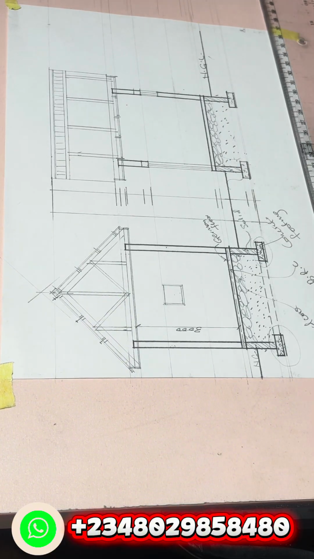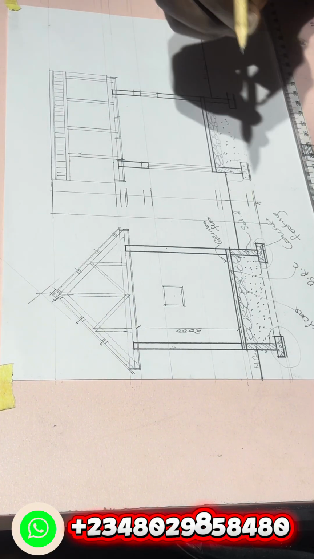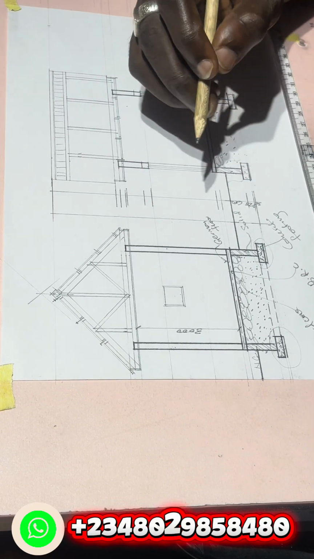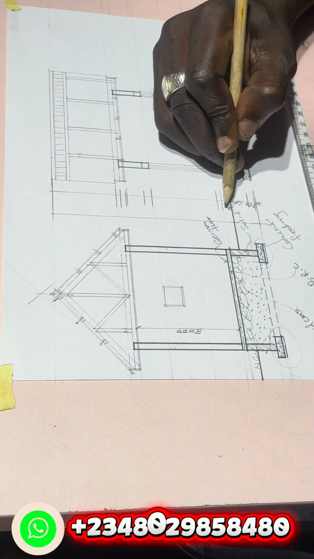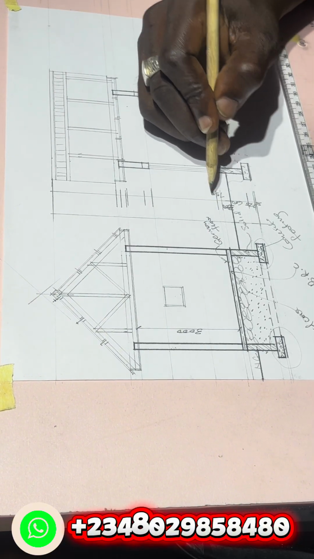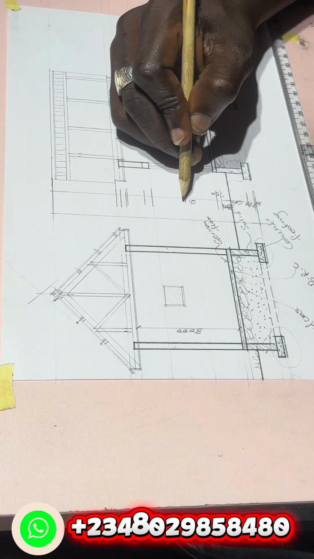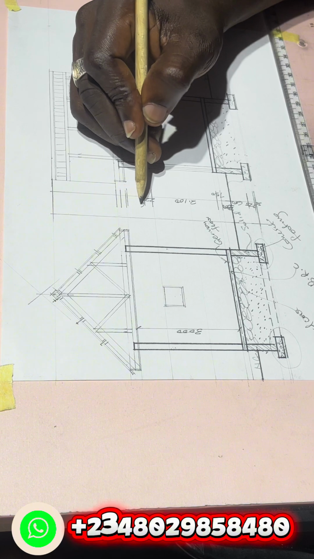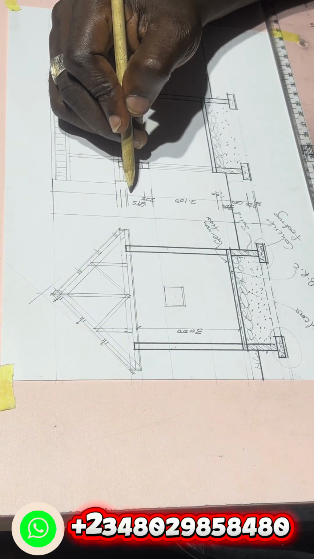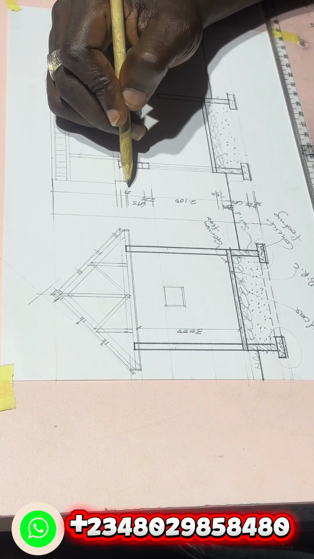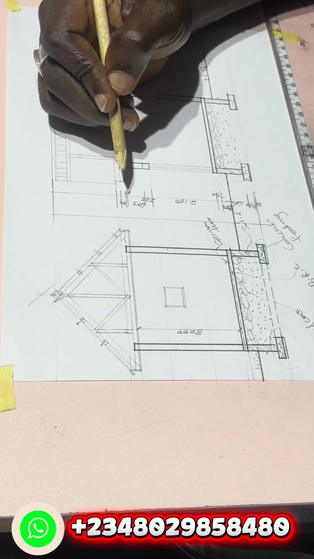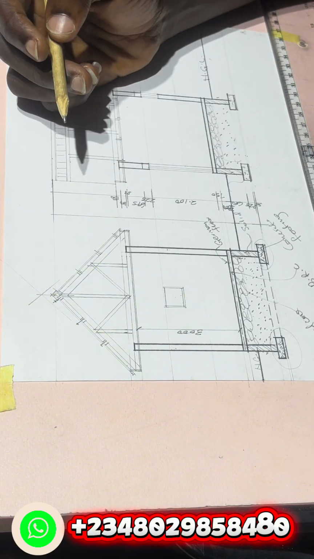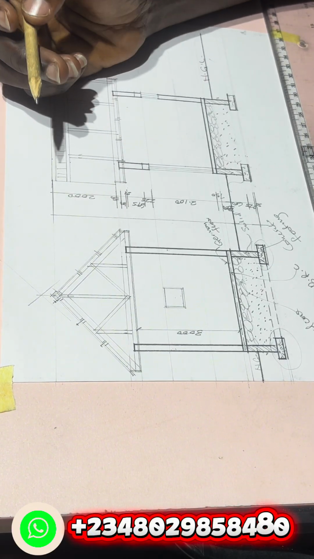So now you have a 50 mm, you have a 225, you have a 600, you have a 300, you have a 150, you have a 2.1 door, we have a 225 lintel, we have a 675 block work, we have a 50 mm ceiling noggins, we have a 100 mm space between ceiling noggins, we have a 150 mm tie beam, we have a 2 meter roof.